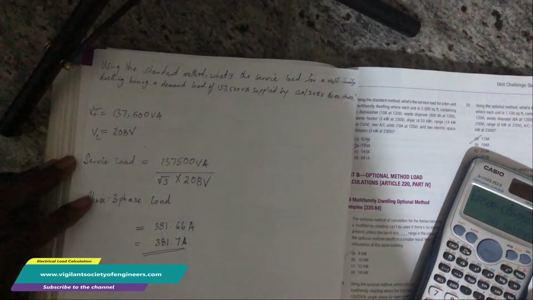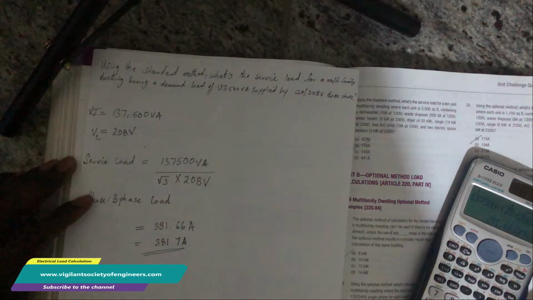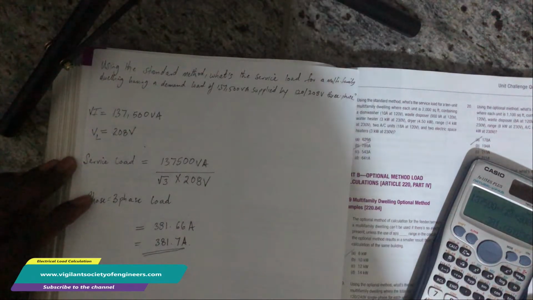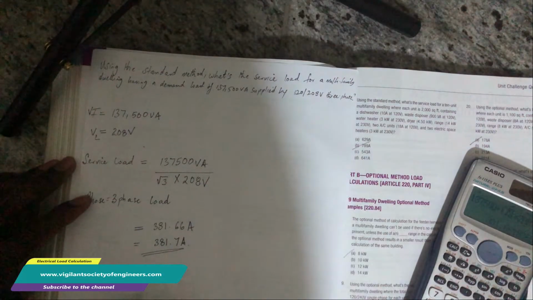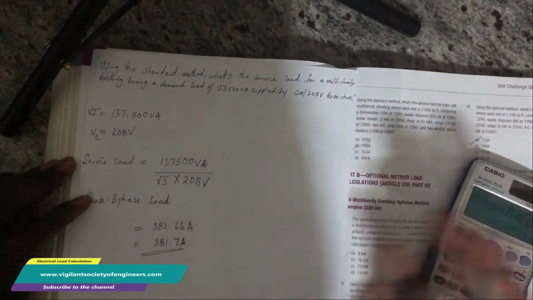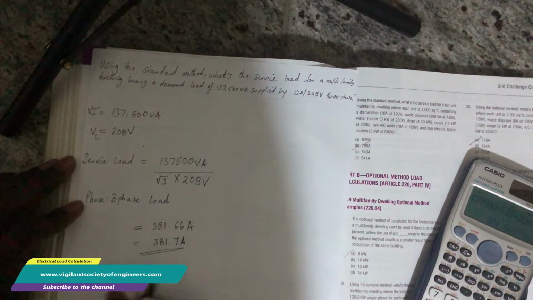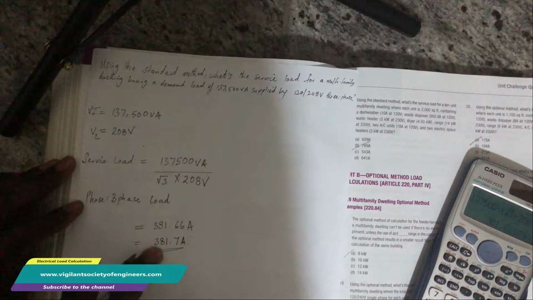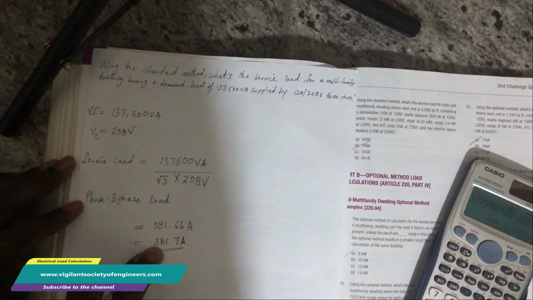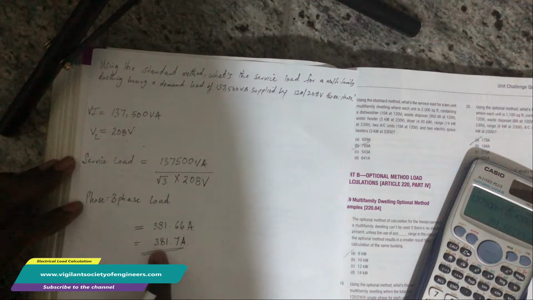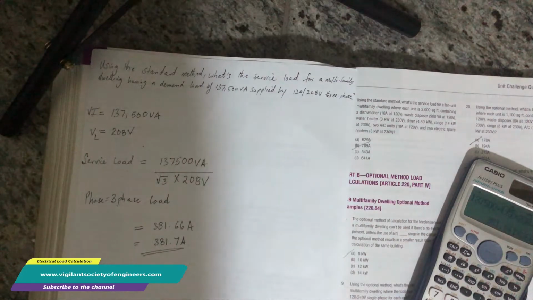Just a pointer here because I want to help in determining how to calculate a service conductor. This is a representation of the ampacity that will flow in the conductor of the service.